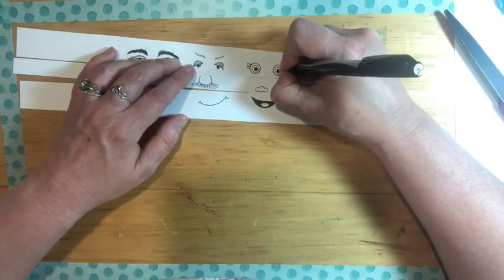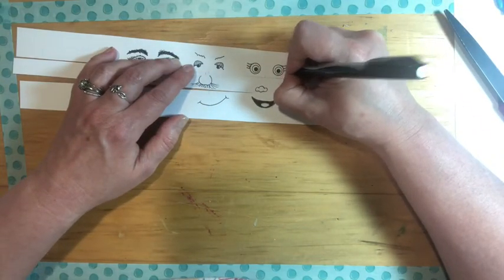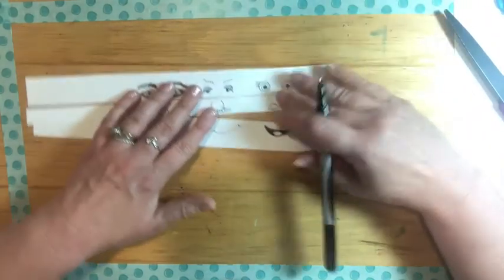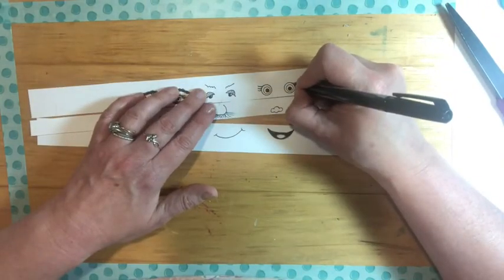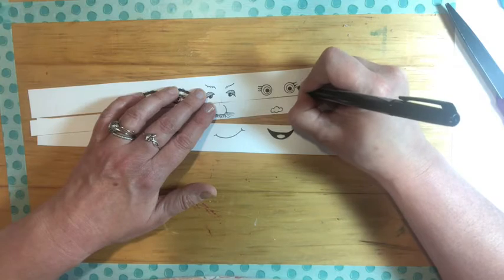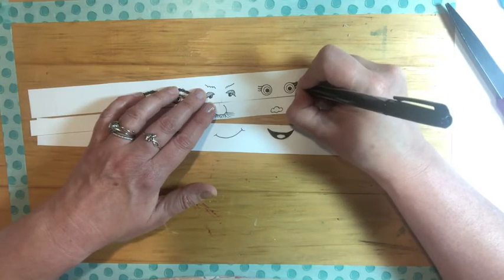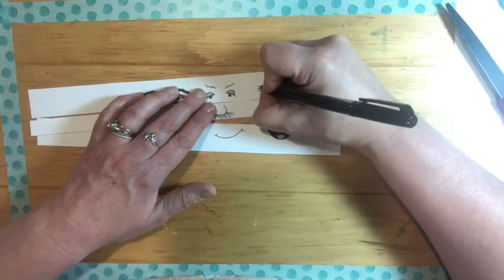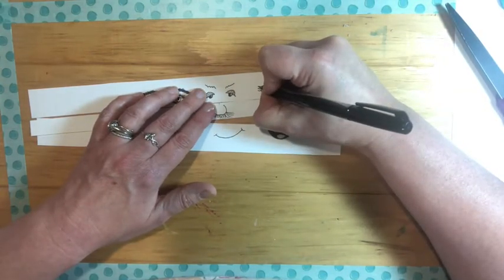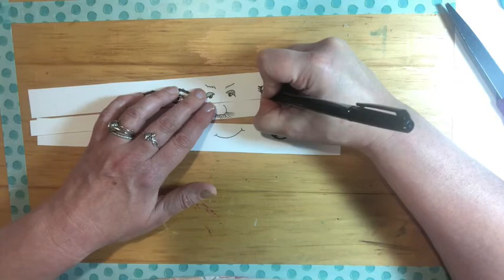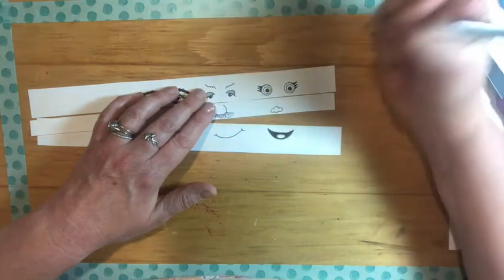Do you know that if you draw in odd numbers like 3, 5, 7, it's generally more interesting? I'm gonna make it a little thicker at the bottom, and then it's gonna taper. See how it tapers? It gets thinner. Okay, here we go.